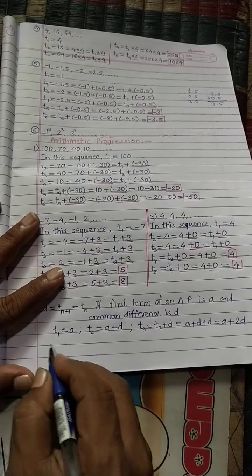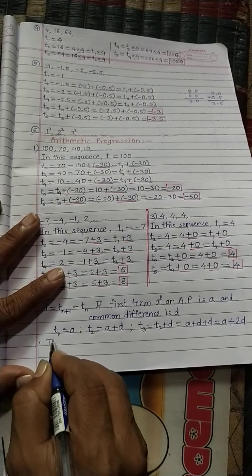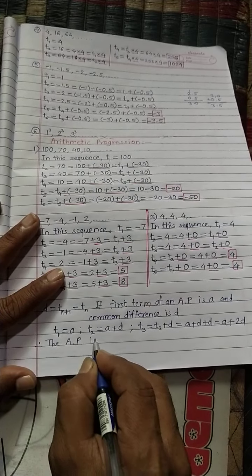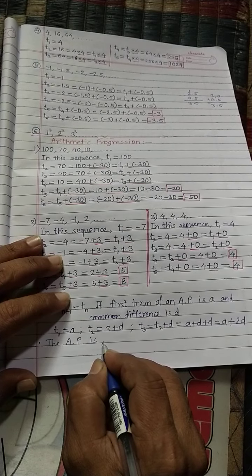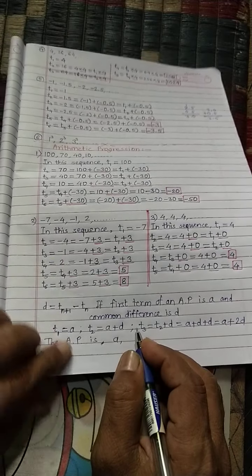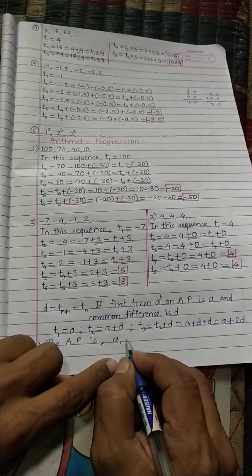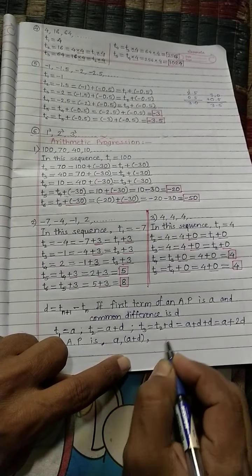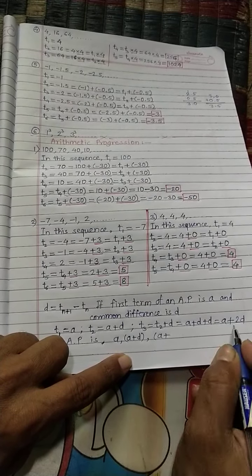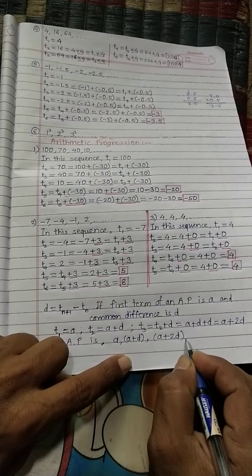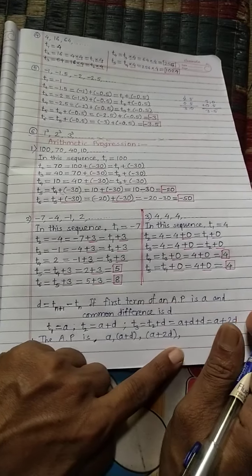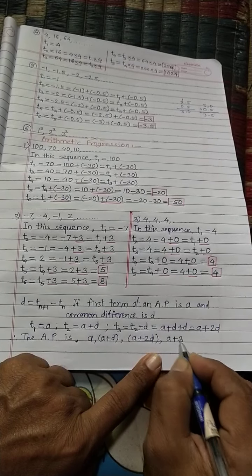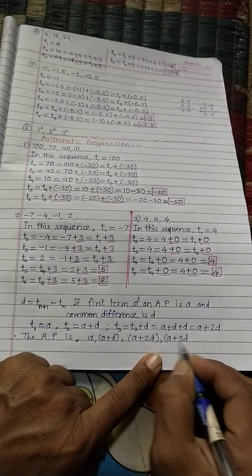So we can write an AP having first term A and common difference D as: A, the first term, then the second term A plus D, then the third term A plus 2D, and the fourth term A plus 3D.